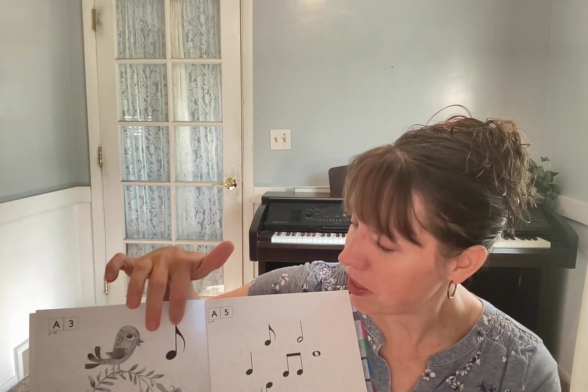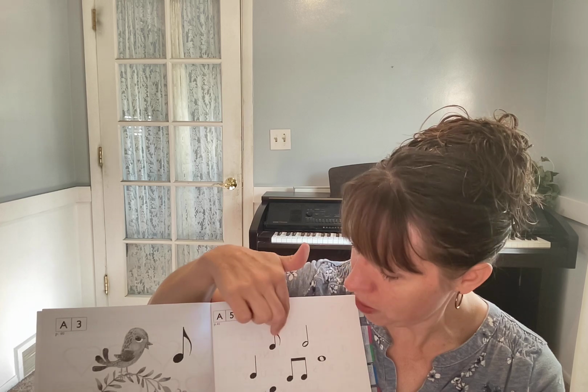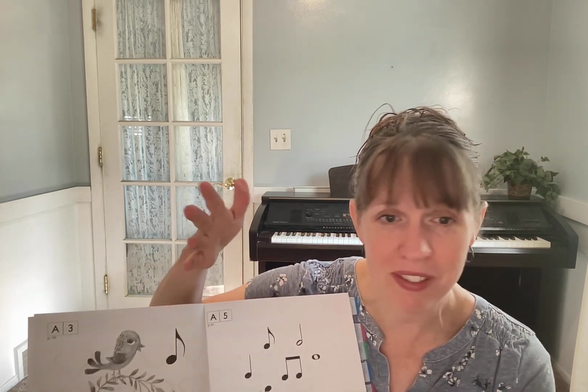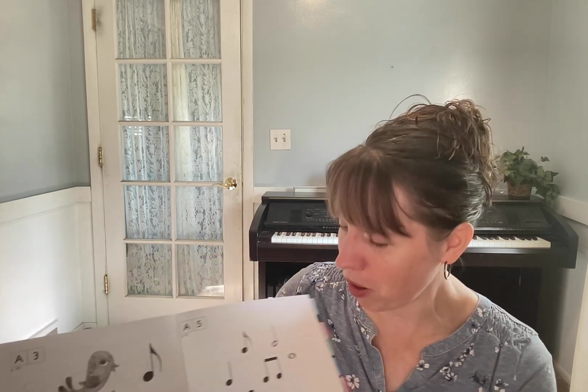That's the tail. And then I'd say the other part is called the stem. And the stem is just straight up. It can go straight up or it can go straight down. But that's called the stem. And some notes like this one don't even have a stem. It just has a white head. So we talk about the different parts of the notes.